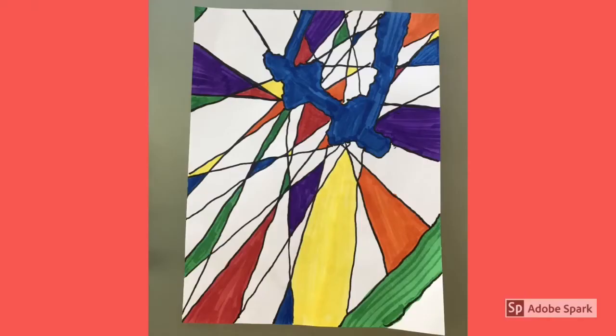Here's my finished design. Remember, abstract art does not always stand for or represent something. I know that this is the shadow from a bike. Without knowing that, it might be difficult to tell. It still turned out pretty cool. What can you make with your shadow art?